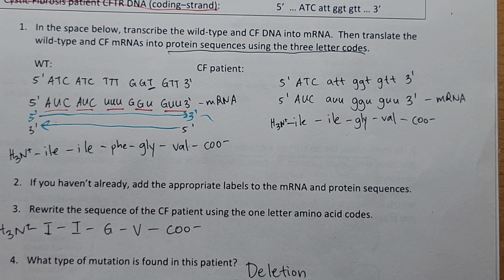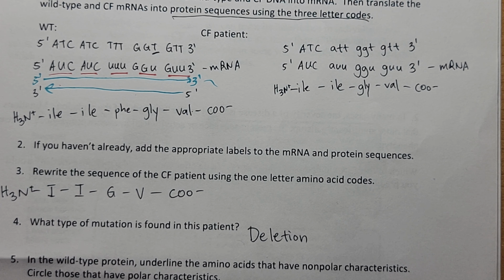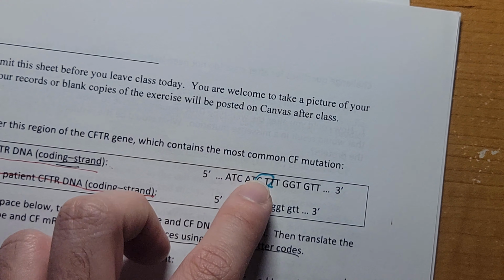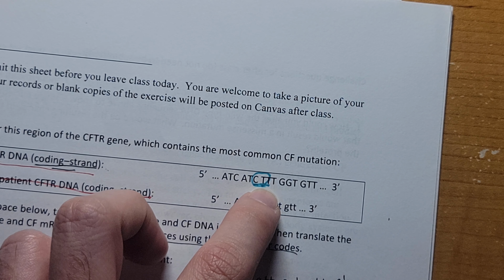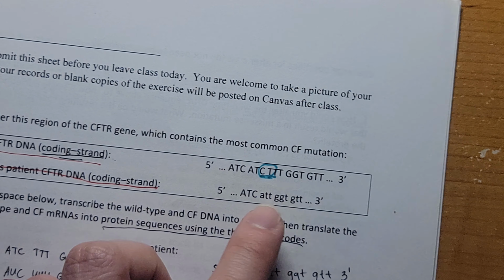There are different types of mutation as well. I will make a separate video about that. But for this activity, these nucleotides over here were deleted. And then we resulted in this sequence.